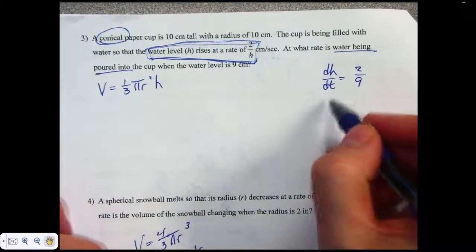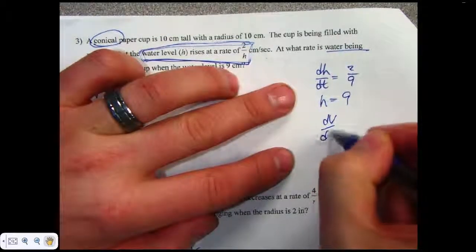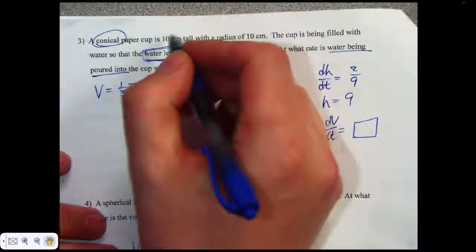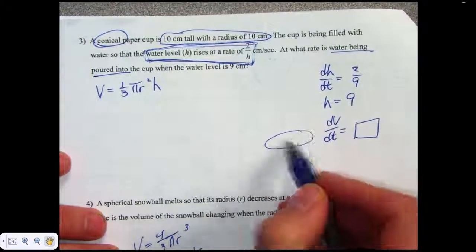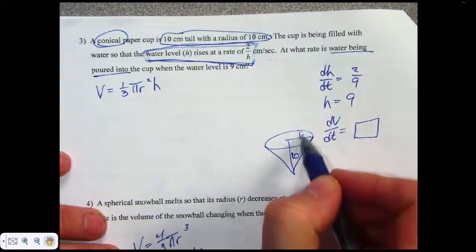Okay. I know h is 9, and I'm looking for dV dt. Well, if you look at this list that I've made over here, there's not an r there, there's not a dr dt there. So I can't have an r involved in my process, which means I need to get rid of the r that they gave me. They give you the way to do that every time by giving you the relationship of the actual cone. So what they're telling you here is that the height is 10 and the radius is 10.